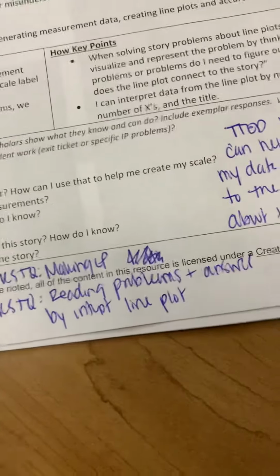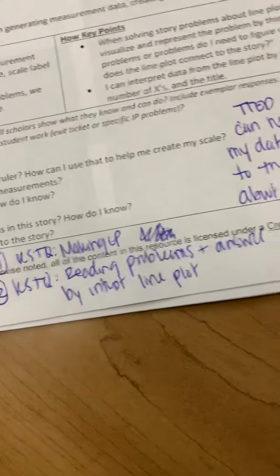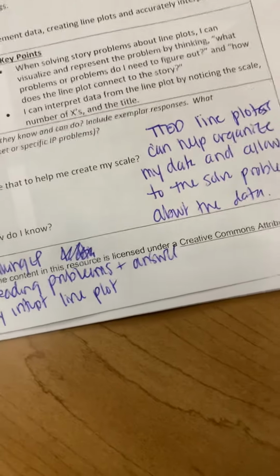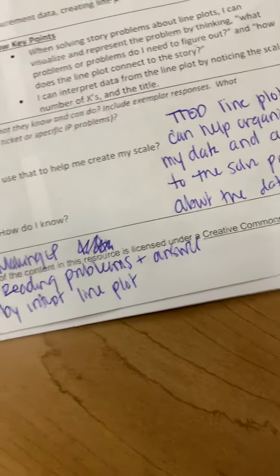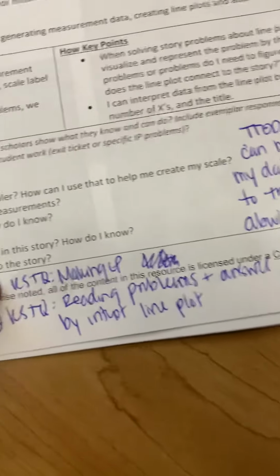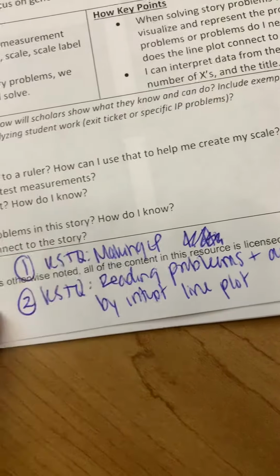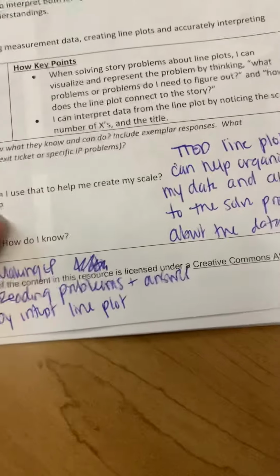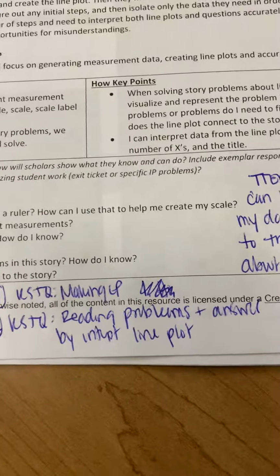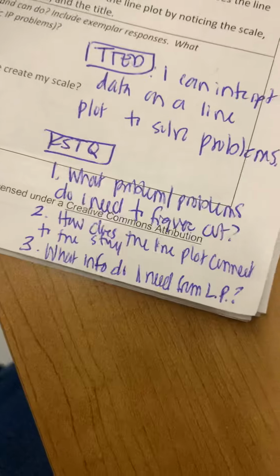I don't have key scholar thinking questions because what you need to do is use both the visual anchor for making a line plot, the visual anchor for solving problems from the day before. So the key scholar thinking questions are how I make a line plot and then how I read problems. So this was one from, I'm trying to find, these are the questions from the day before on lesson 11. So you need to use both.